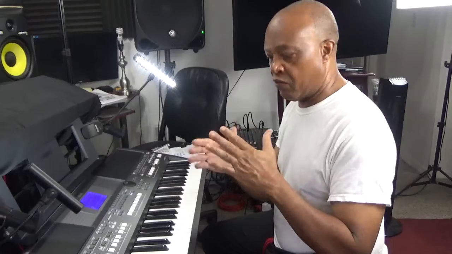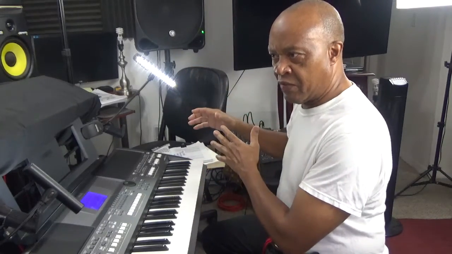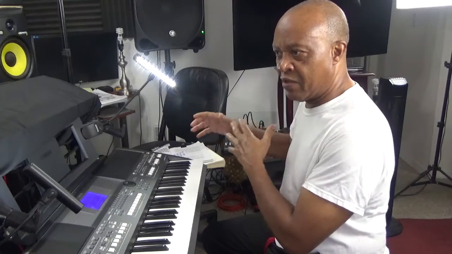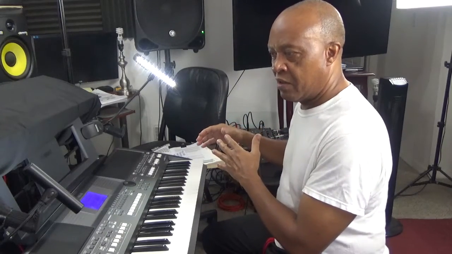So in this case, I want to know where the third is, and the root. So that tells me that the root now, the D flat, will be in the middle of the fifth and the third, because the third now is going to be one octave higher. It's going to be at the end of the triad.